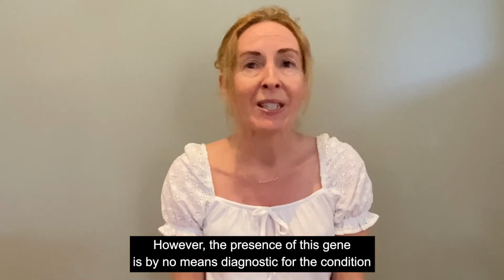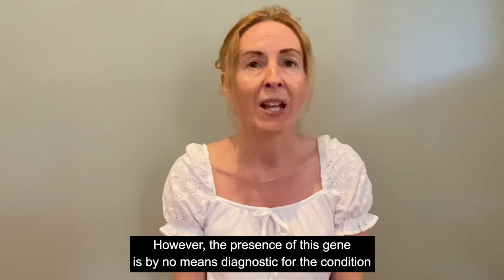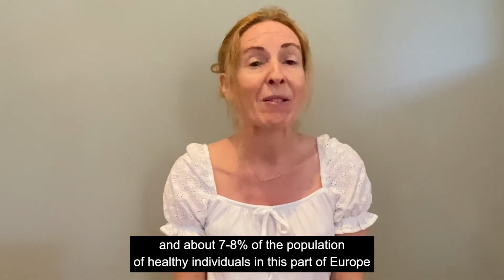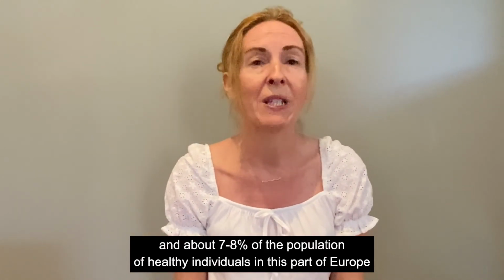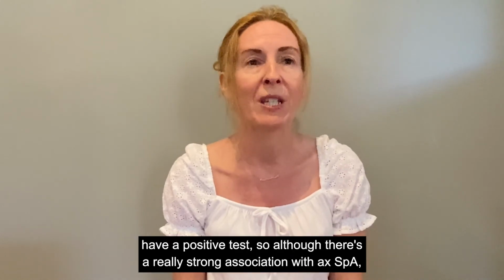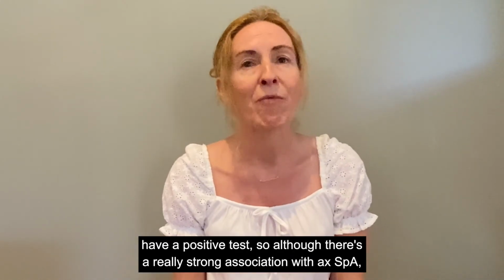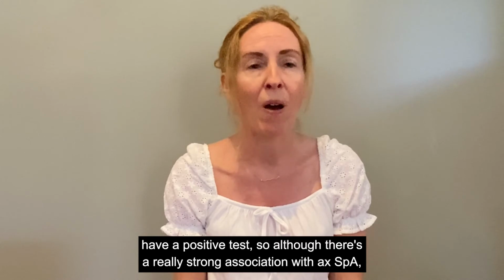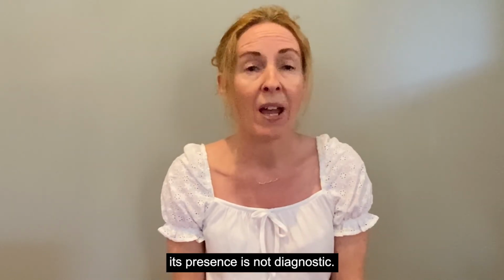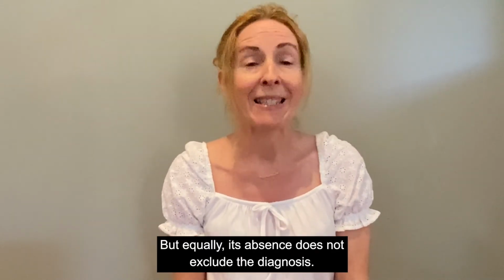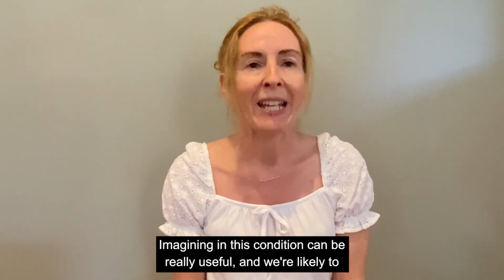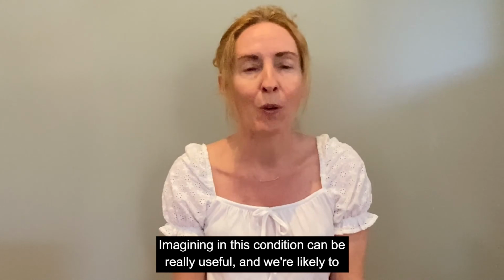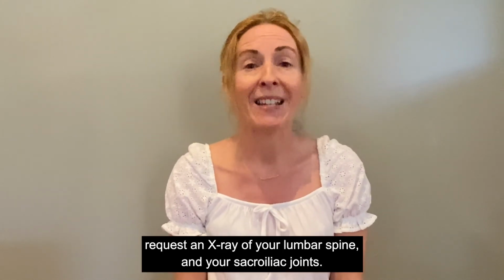However, the presence of this gene is by no means diagnostic for the condition, and about 7 to 8% of the population of healthy individuals in this part of Europe have a positive test. So although there's a really strong association with SpA, its presence is not diagnostic, but equally its absence does not exclude the diagnosis.